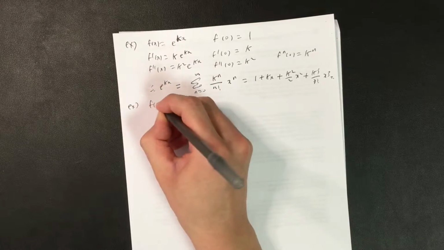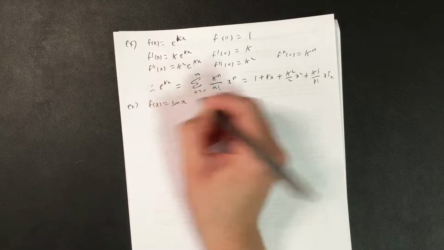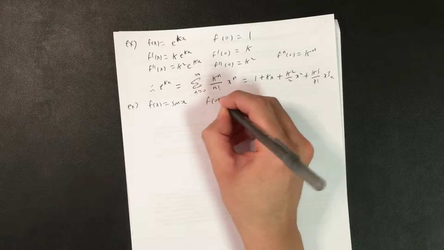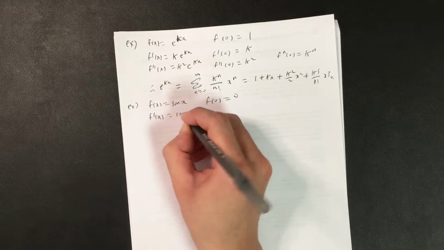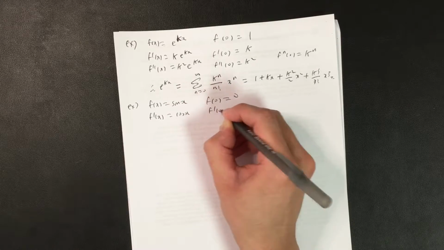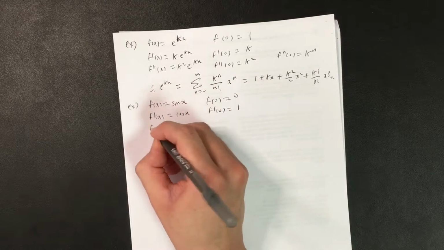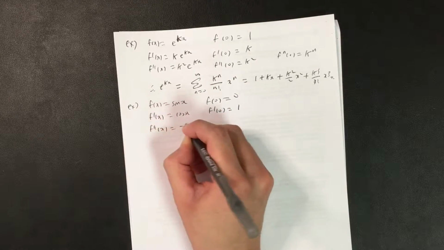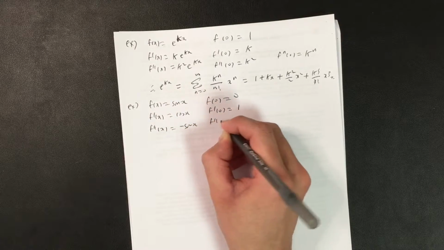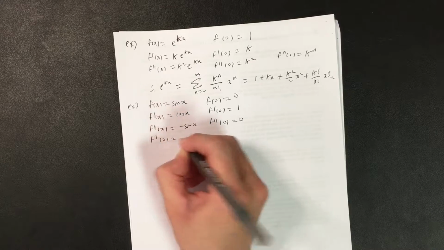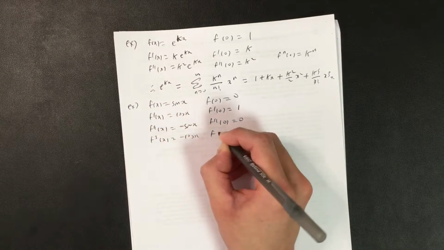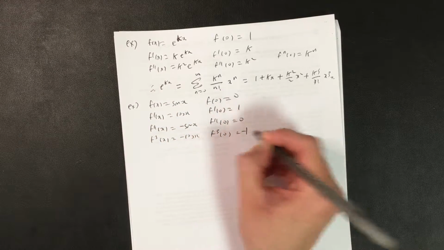Another example is f of x equals sine of x, in which f of 0 equals 0. F prime of x equals cosine of x, and f prime of 0 equals 1. F double prime of x equals negative sine of x, and therefore f double prime of 0 equals 0. And f3 of x equals negative cosine of x, in which f3 of 0 equals negative 1.